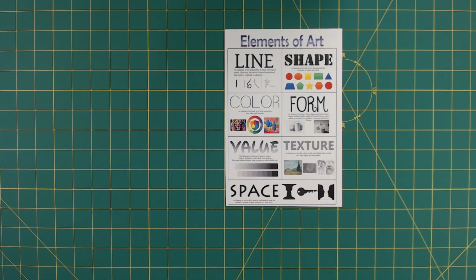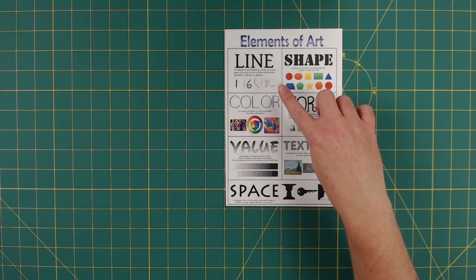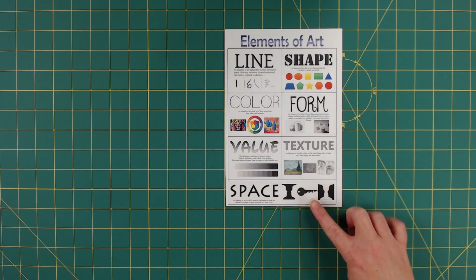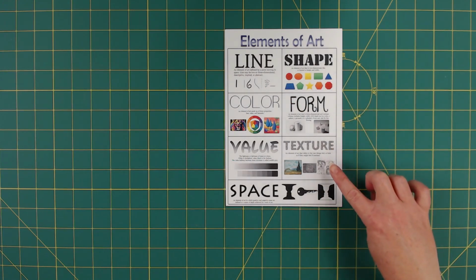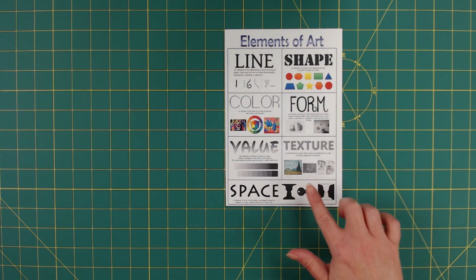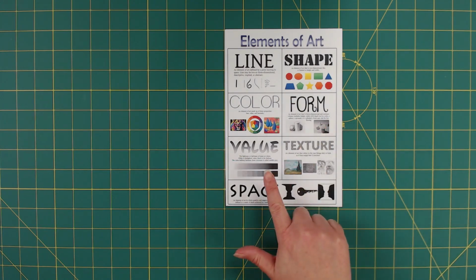As we worked our way through our sketchbooks, we have talked about the elements of art. We have talked about line, color, space, shape, and texture. Today we're going to add a little bit more. We're going to talk about form and value.